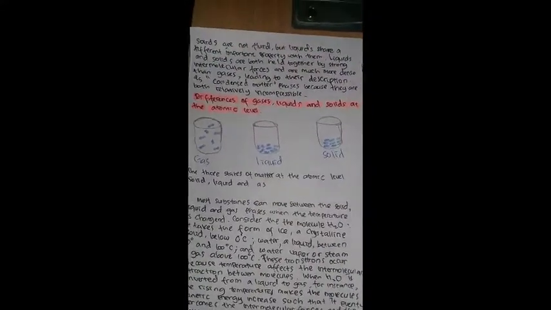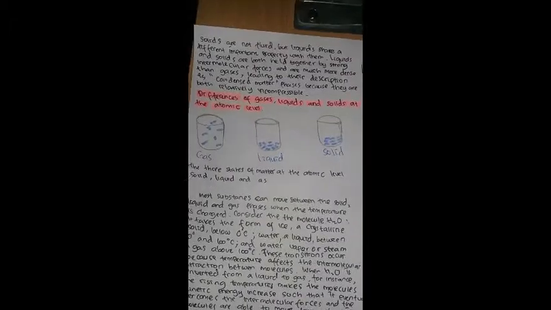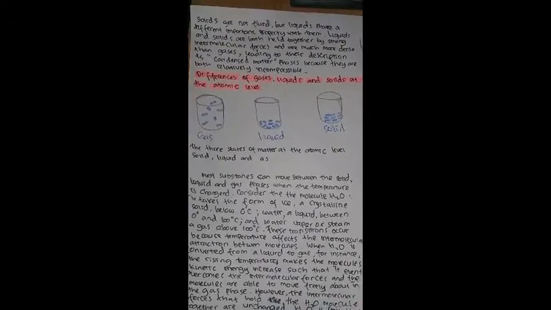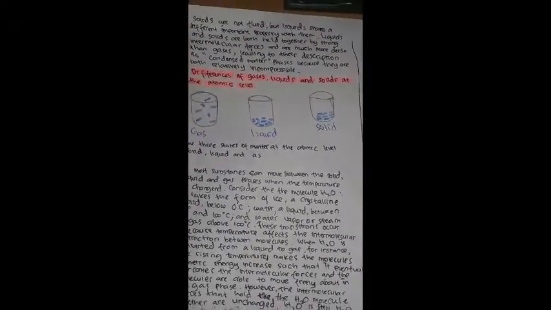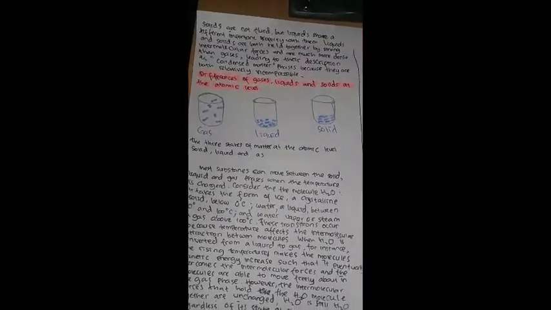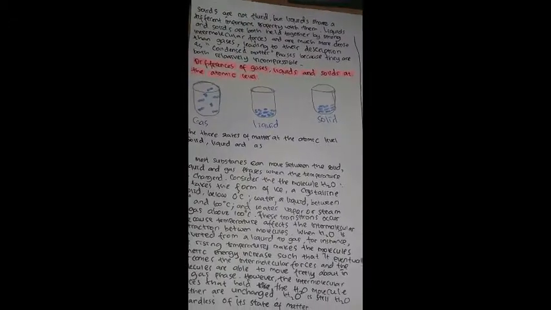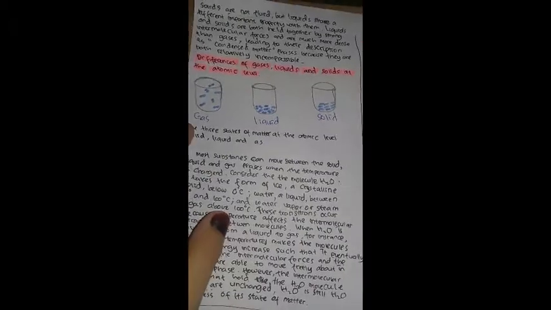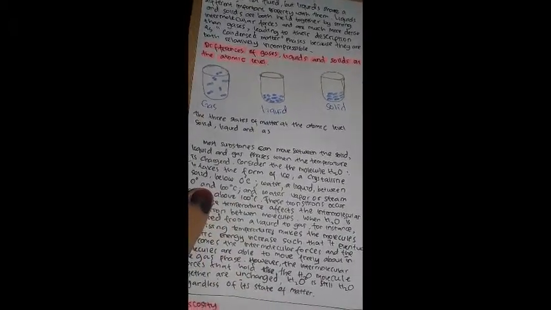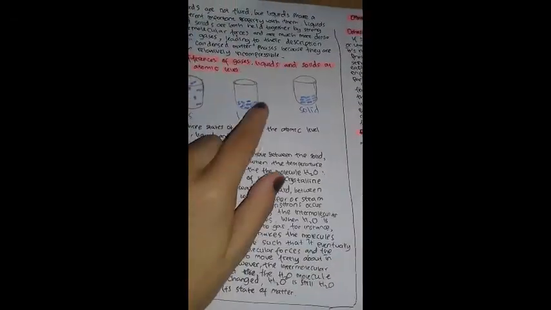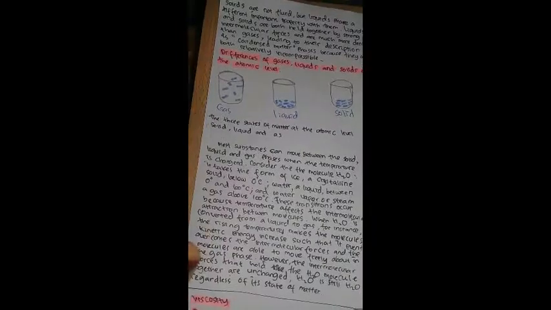Solids are not fluid, but liquids share a different important property with them. Liquids and solids are both held together by strong intermolecular forces and are much more dense than gases, leading to their description as condensed phases. They are also both relatively incompressible. Here are the differences between gas, liquid, and solid at the atomic level.